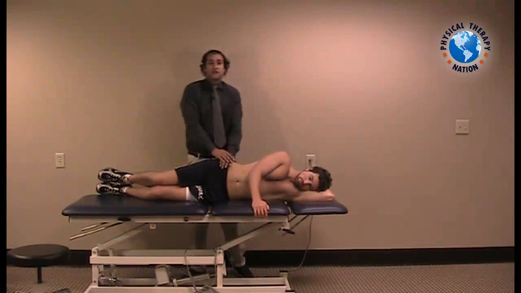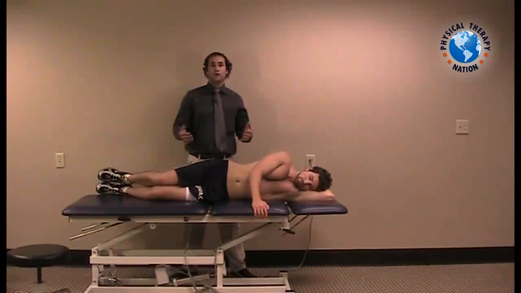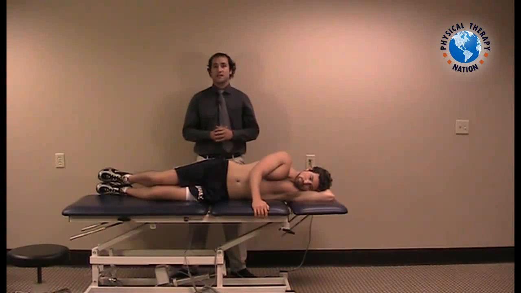All right, so the first 3 tests out of 4 are negative. Therefore, the patient does not suffer from SIJ instability and is falling within the stabilization treatment-based classification group. And that is how you perform a lumbar examination.